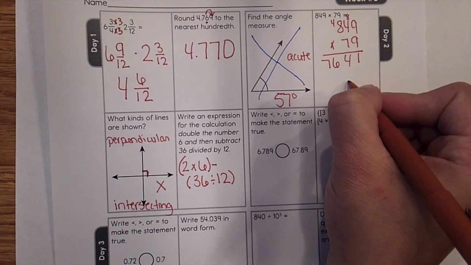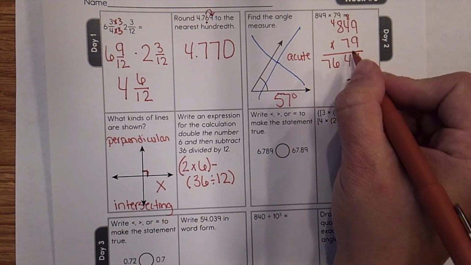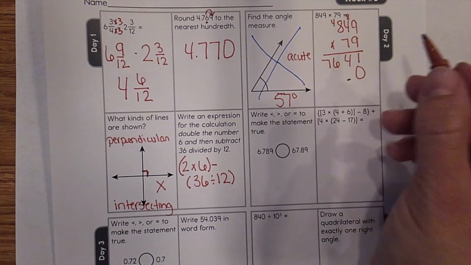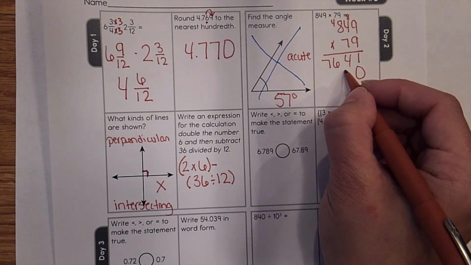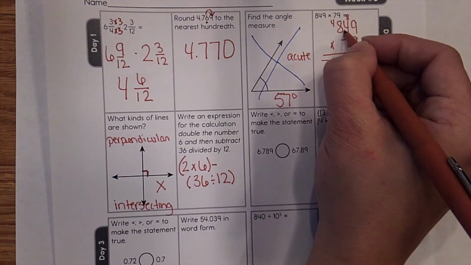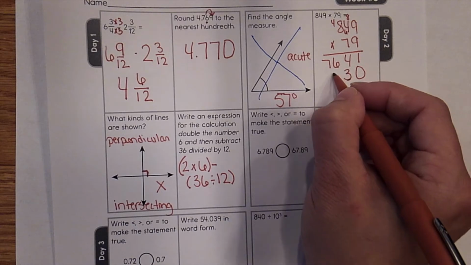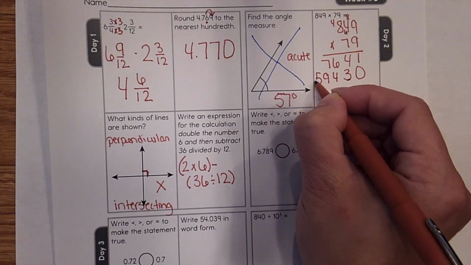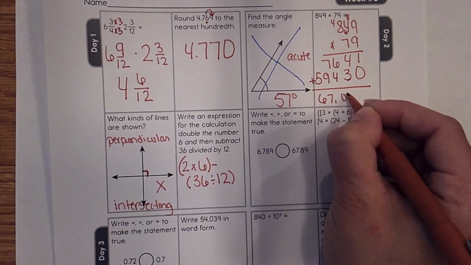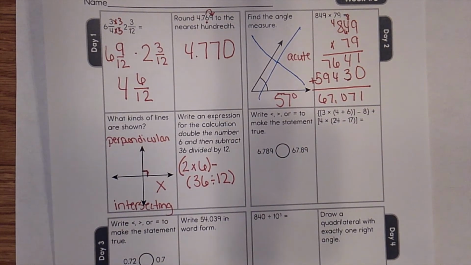When I move on to my 7, I know my answer has to go in the hundreds place, the tens place. So my ones is going to get a 0, and then I'm going to multiply. When I add this together, I'm going to get 67,071.